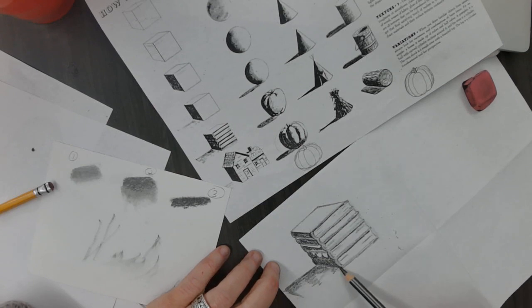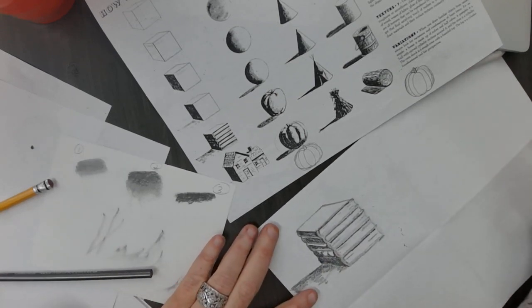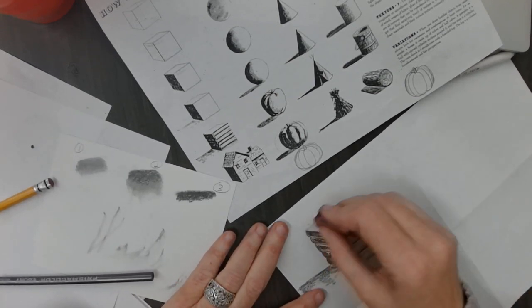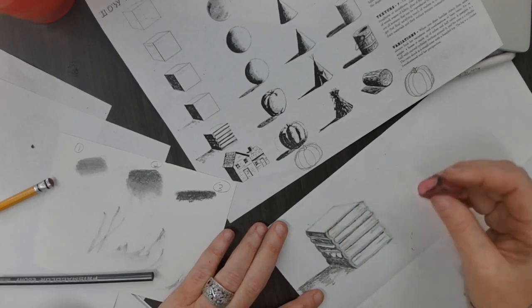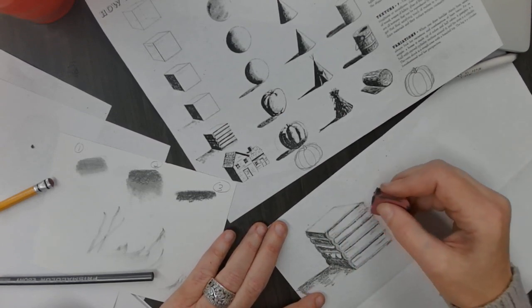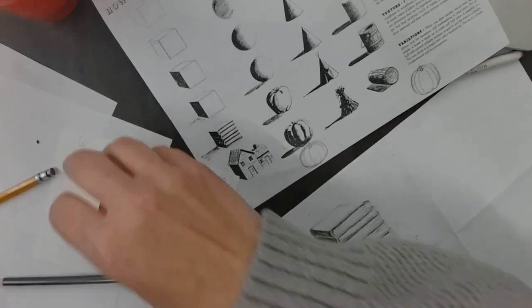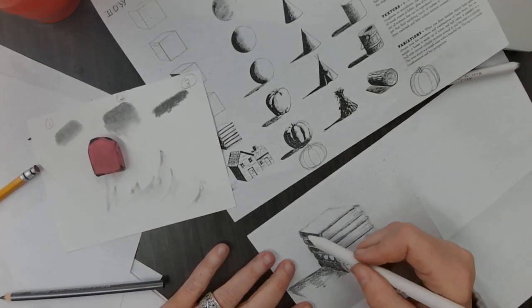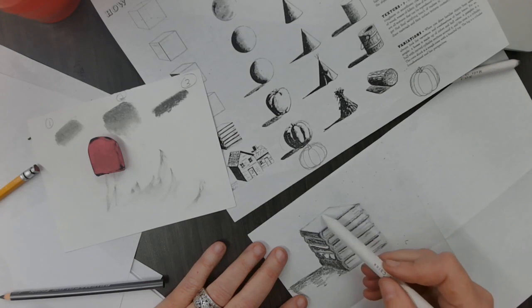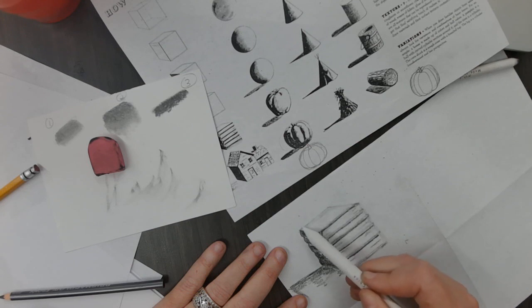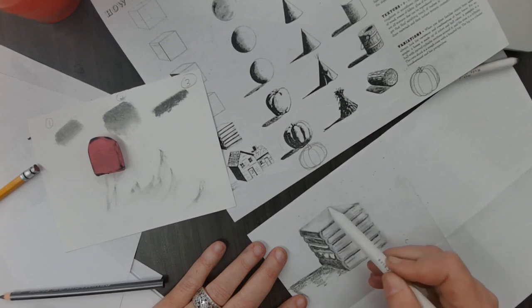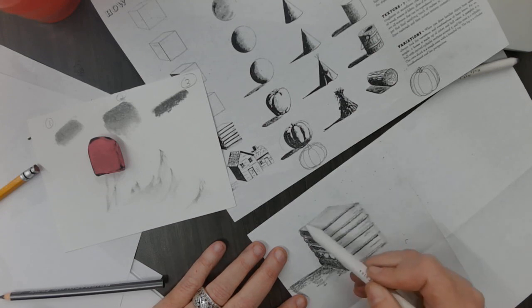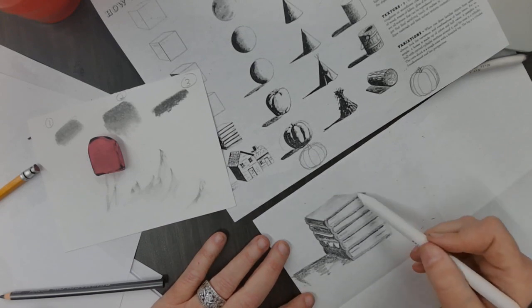Now, because I don't like lines, I only want to see edges, I'm going to lighten up my outlines. And then I'm going to take my shading stump. And I'm going to pick up some of this dark. And I'm going to use it to lightly shade in the top so that it is just a little bit darker than the paper, so that this would be an edge rather than a line.